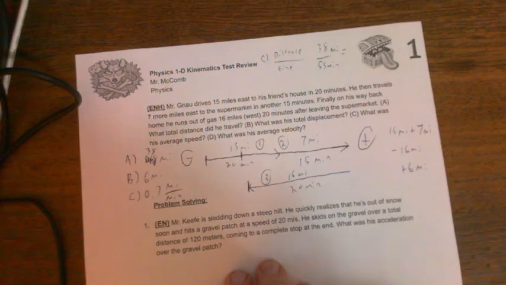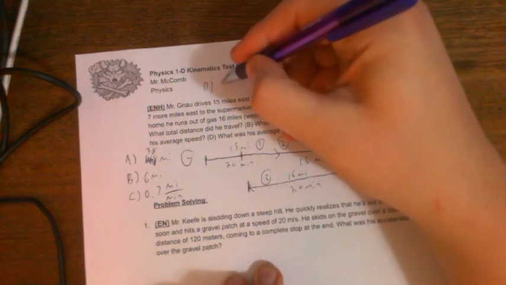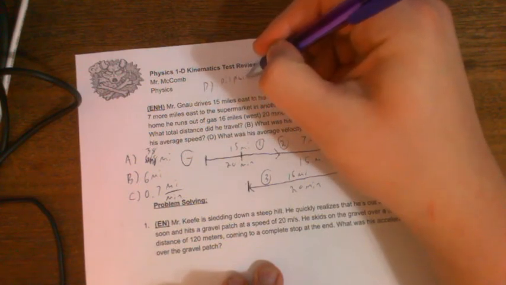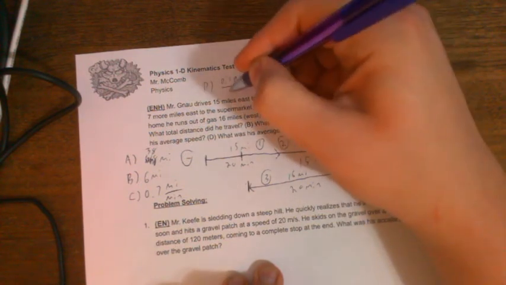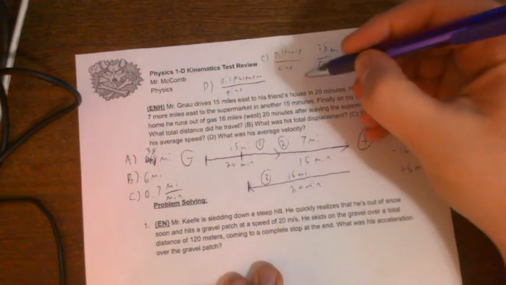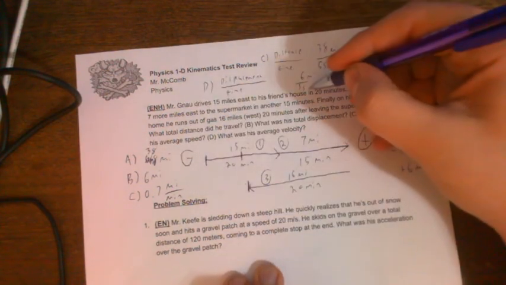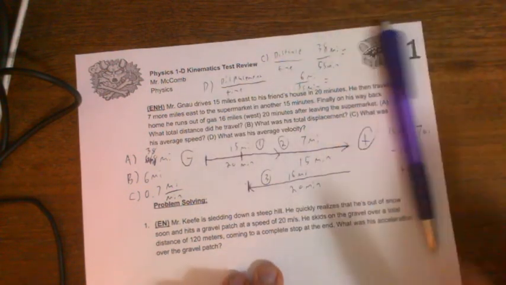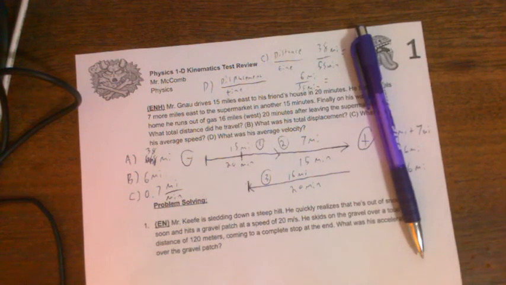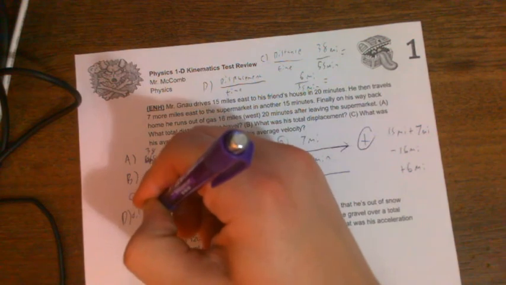And then D is what's our average velocity? D, velocity, is displacement over time. So that's going to be 6 over 55. 6 miles, which is our displacement we found earlier, over 55 minutes. So 6 over 55 is going to be lower than that. 0.1. So D is going to be 0.1 miles per minute for average velocity.